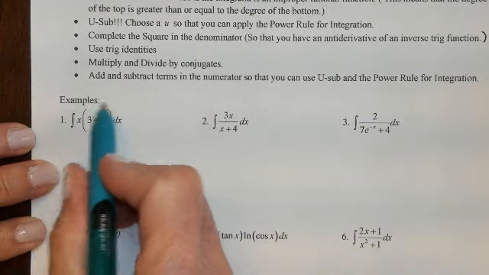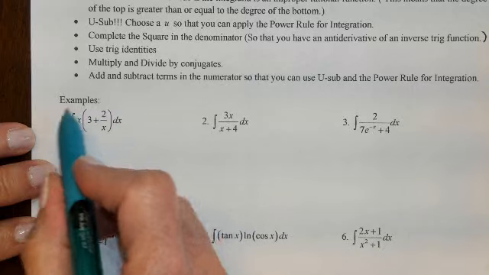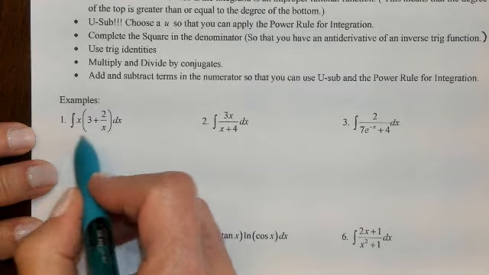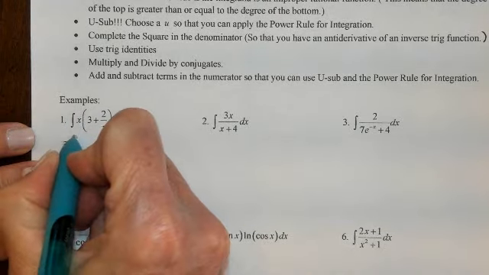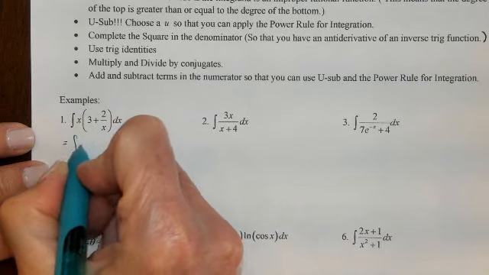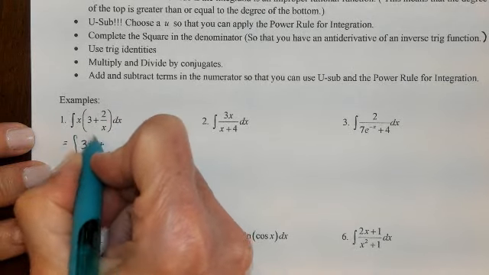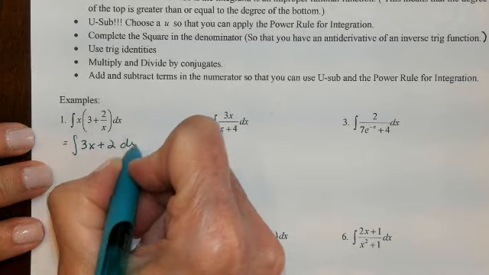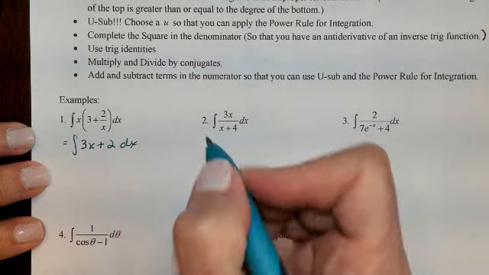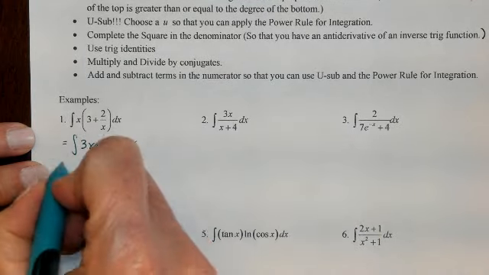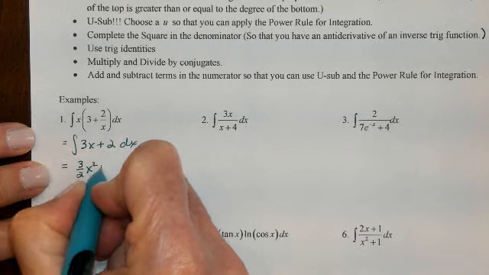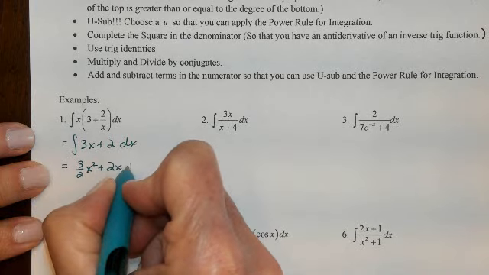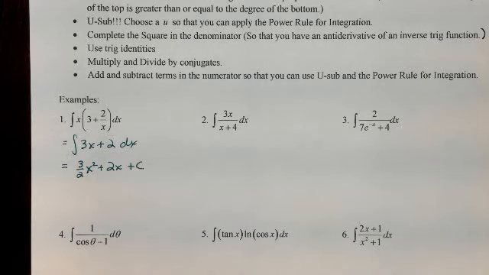All right, so in this example, it's definitely not one I can use the power rule on yet. I need to expand, so I'm going to distribute. So this would be 3x plus 2 dx. And now I can use the power rule. So now this would be 3 halves x squared plus 2x plus c. And that's it.